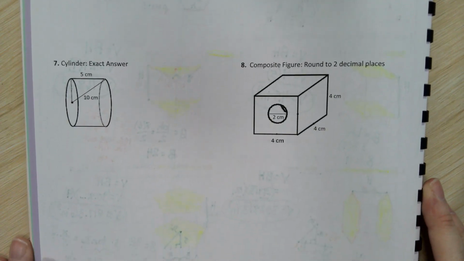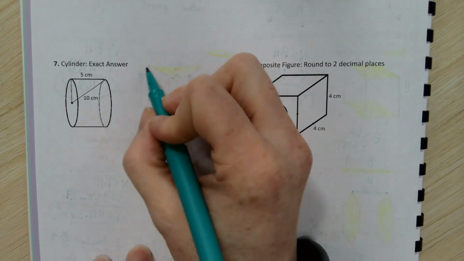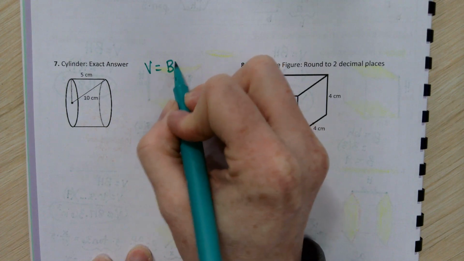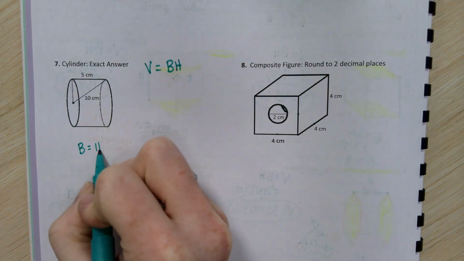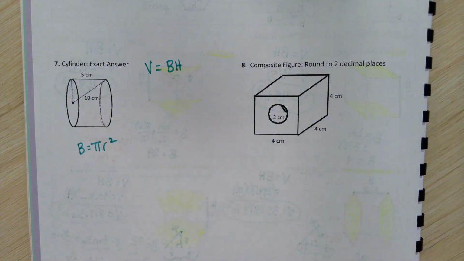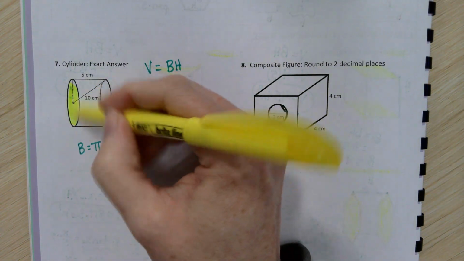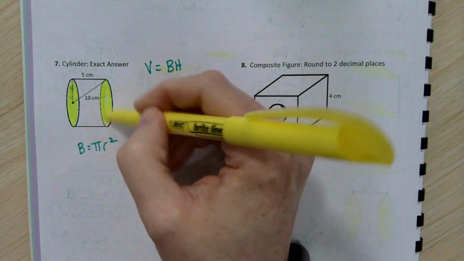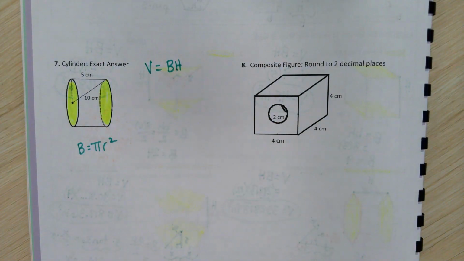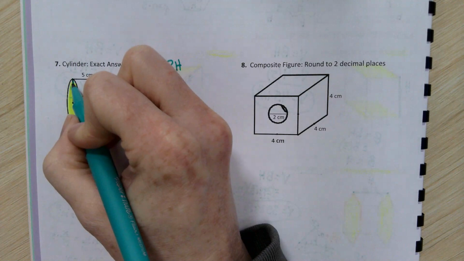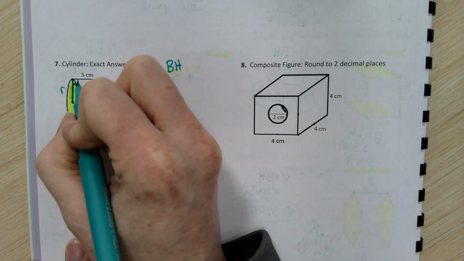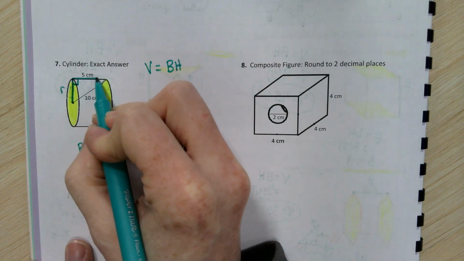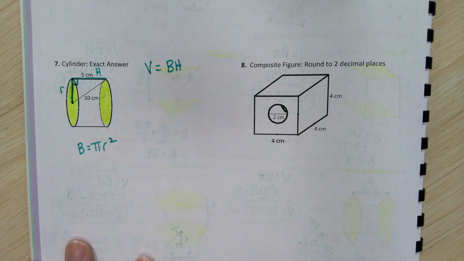Number 7 looks like it's more of the same since we have another cylinder. So volume is going to be capital BH. And to find my capital B, we're going to be focusing on those circular bases over here on the left or the right. Now, as I highlight that up, I'm noticing we don't have the radius. So that R is something we're going to have to find based on the fact that the bases and the heights always make right angles.